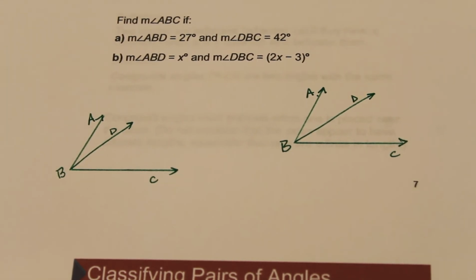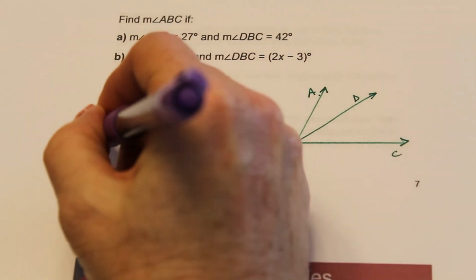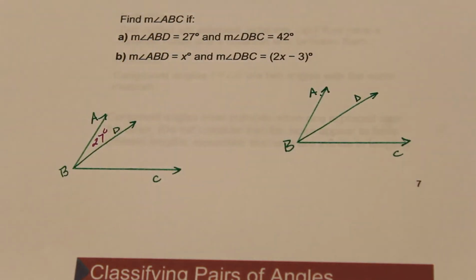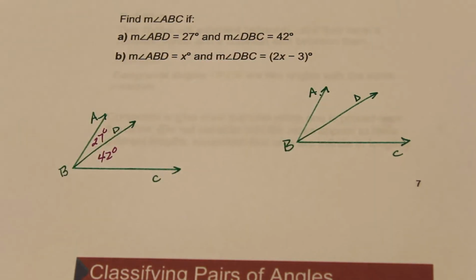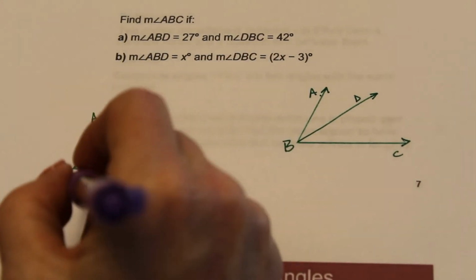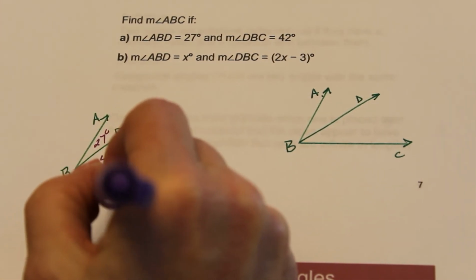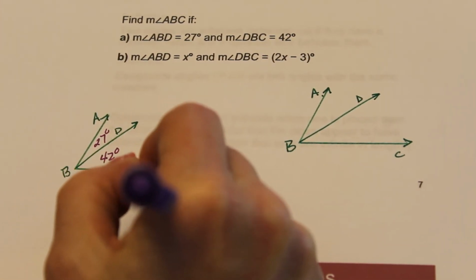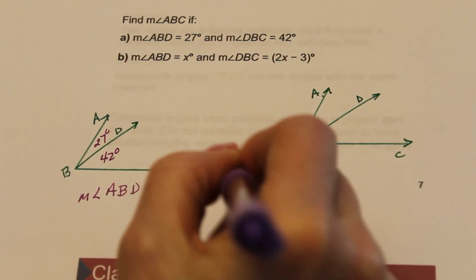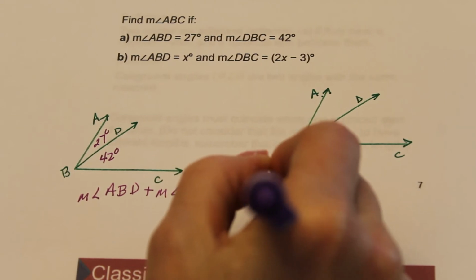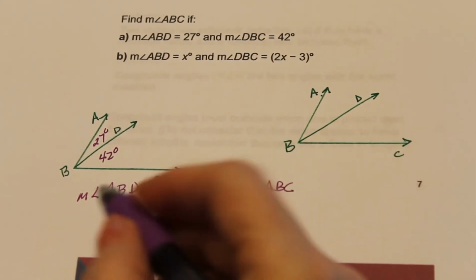Okay, so they want us to find the measure of angle ABC if the measure of ABD is 27 degrees. Okay, so if this is 27 degrees and DBC is 42 degrees, we know that the measure of ABD plus the measure of angle DBC is going to equal the measure of angle ABC.